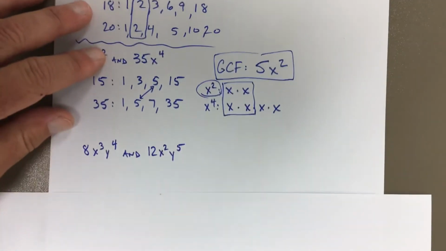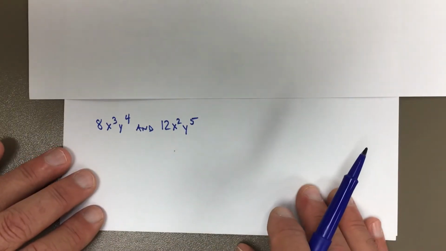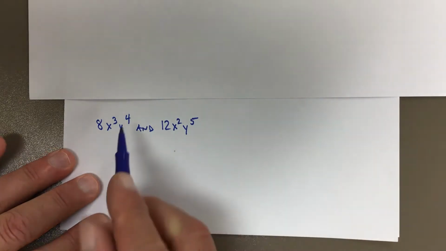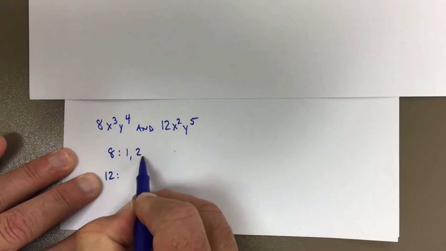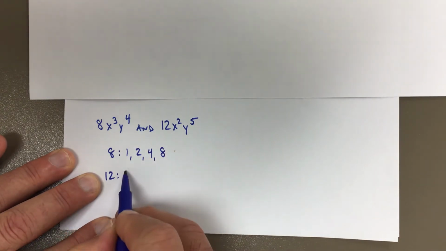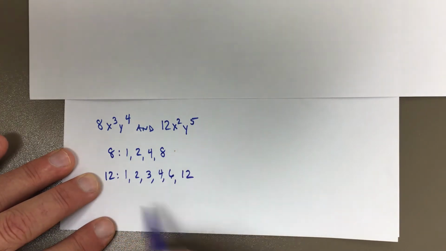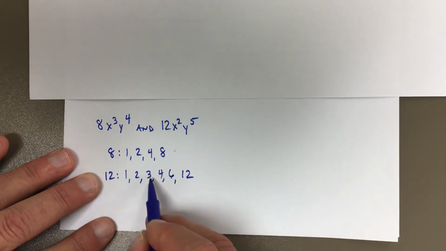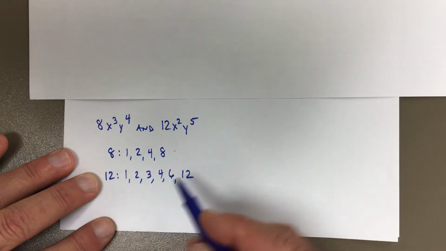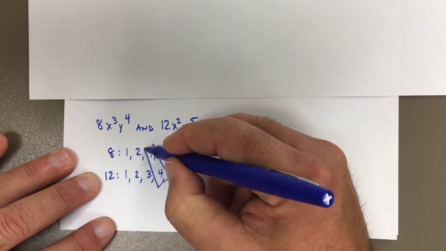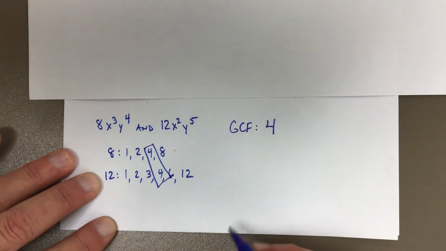And last but not least, if we have something that looks like this, 8x to the 3rd, y to the 4th, and 12x squared, y to the 5th, again, break it up here. 8 and 12. Well, 8 is 1, 2, 4, and 8. 12 is 1, 2, 3, 4, 6, and 12. 1 times 12 is 12, 2 times 6 is 12, 3 times 4 is 12. 1 times 8 is 8, 2 times 4 is 8. So what's the largest number here? It looks like it's this 4. So the greatest common factor is 4. We know that for sure.